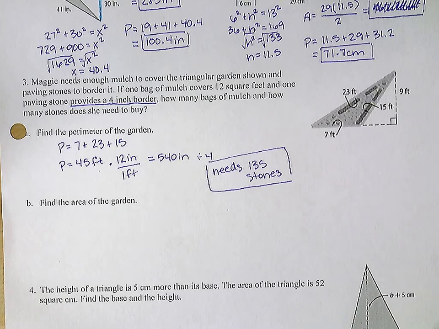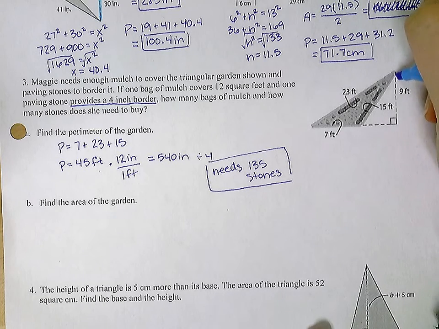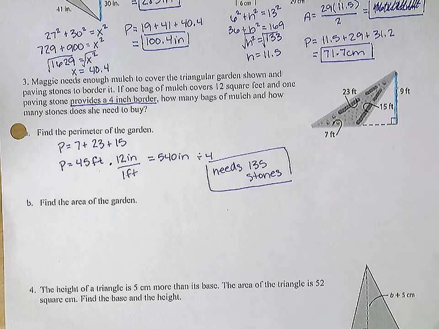Okay, then letter B. This one is finding the area of the garden so that we can see how much mulch we need. For this one, I do need the height of this garden. Your height is that perpendicular distance, so that's going to be 9 feet. Your base is where your height meets that side of the triangle.